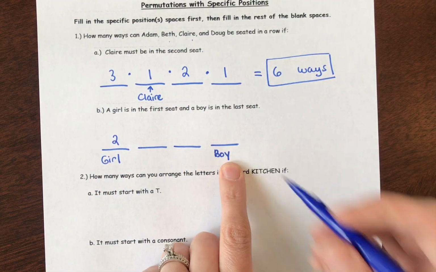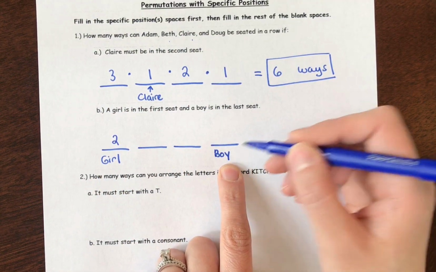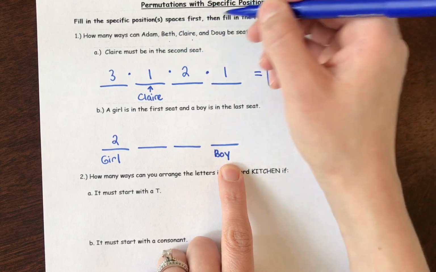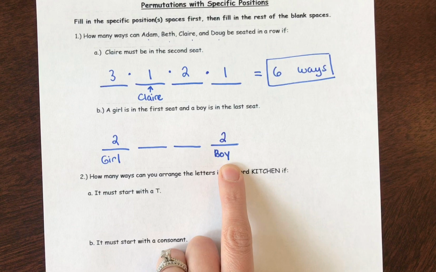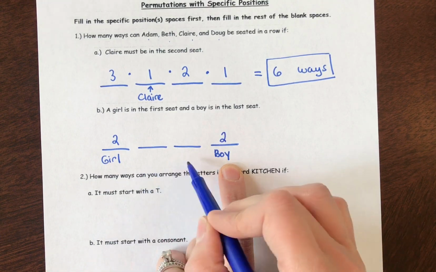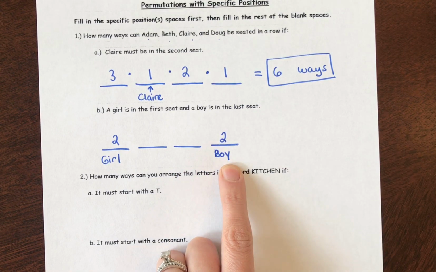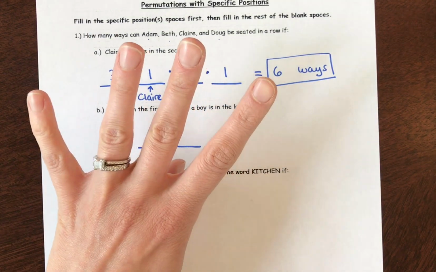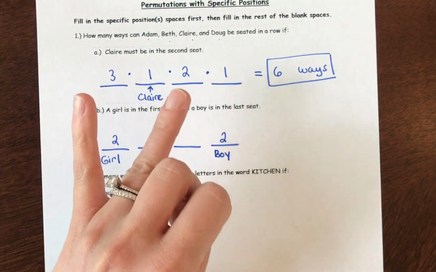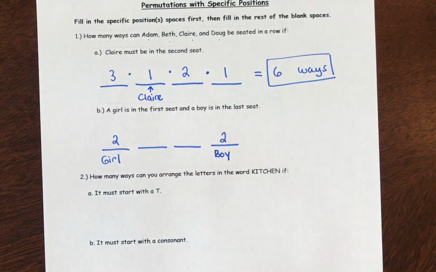Now I'm going to go to the end and fill in the boy, the last specific position. How many boys do I have to choose from? Well, there's Adam and Doug. So there's 2 boys I could put in that last spot. Again, the number of spaces left should correspond to the number of things or people or items that you have to arrange. So if you have 4 people, you used a boy and a girl, that means there's 2 people left to arrange.